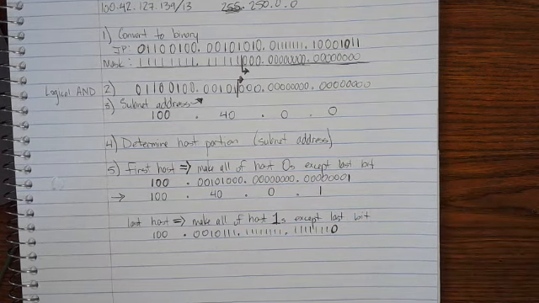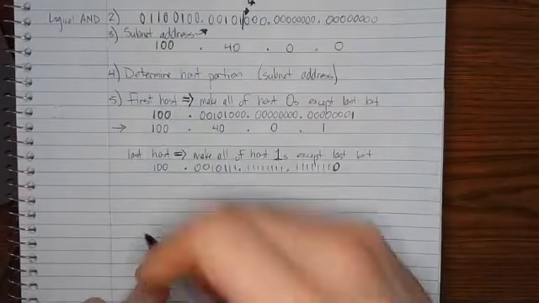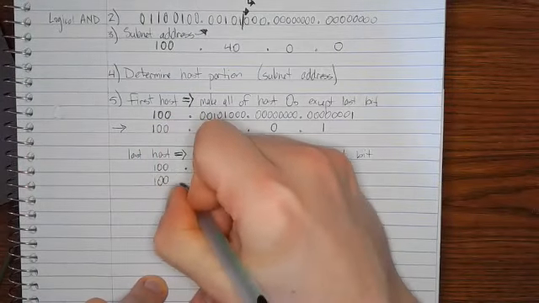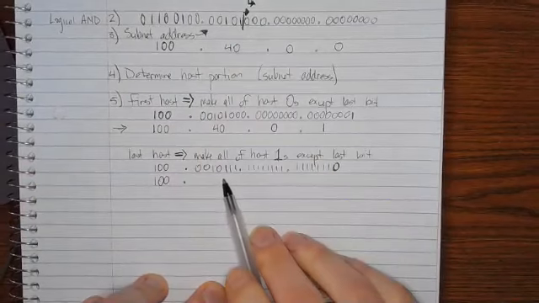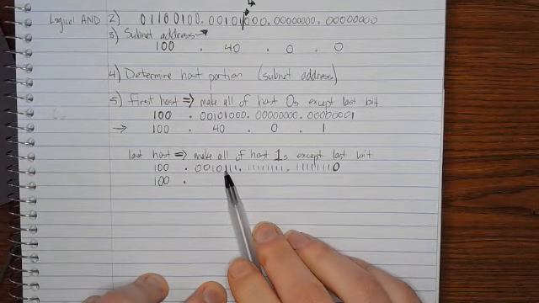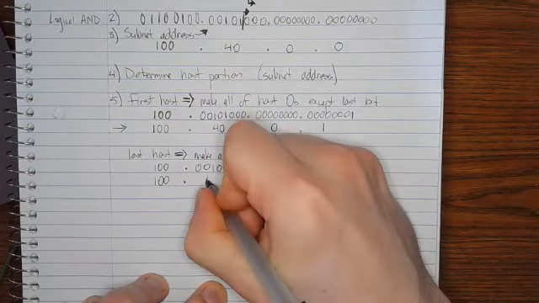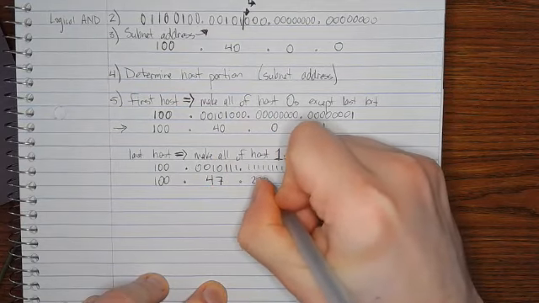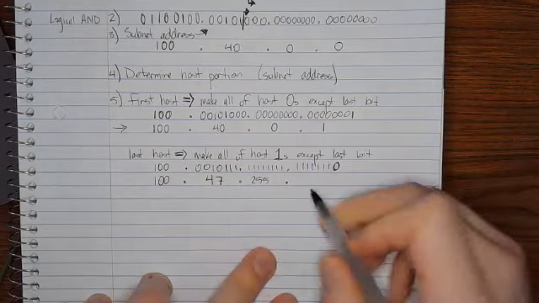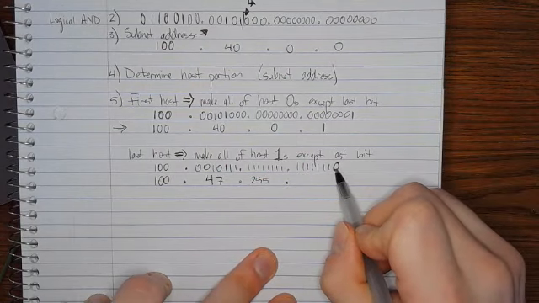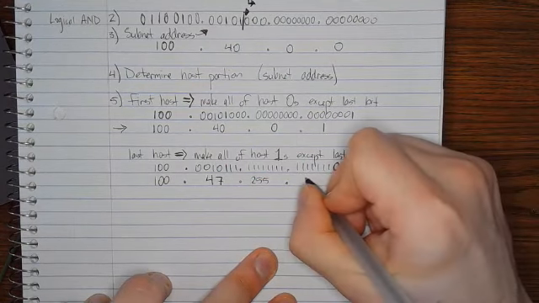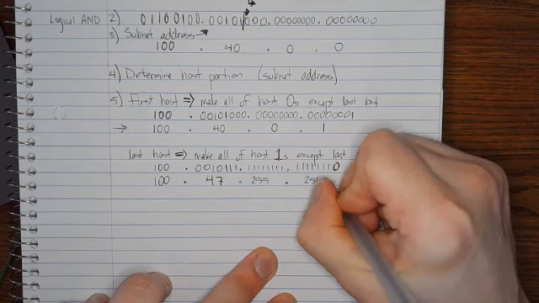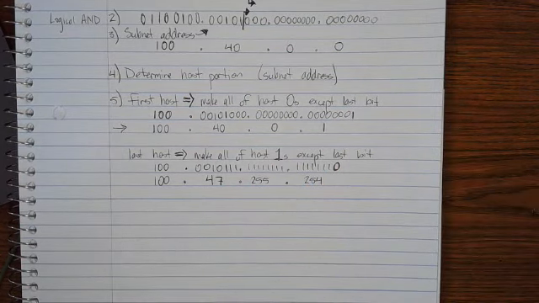Okay. So from here, if I convert this back into decimal, I'll have 100.47.255, because it's all 1s. That's an easy one. And then this one is all 1s except for the last one, so it's 254. So there's our last host.